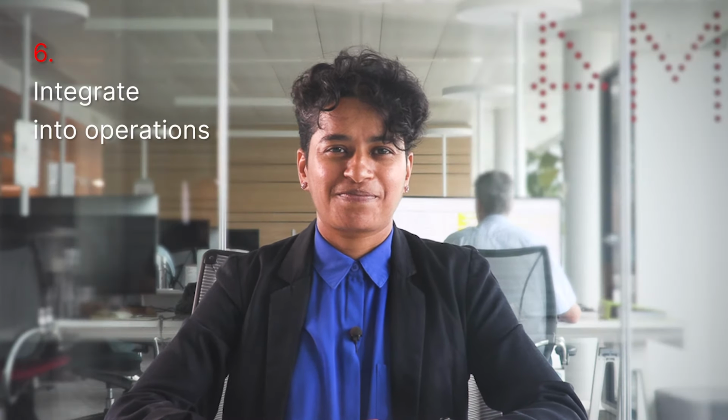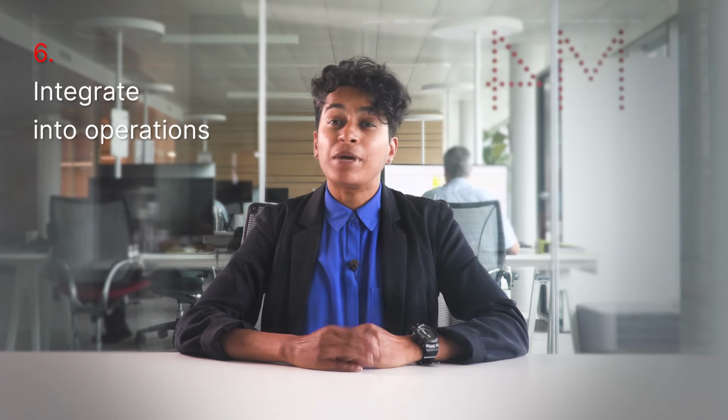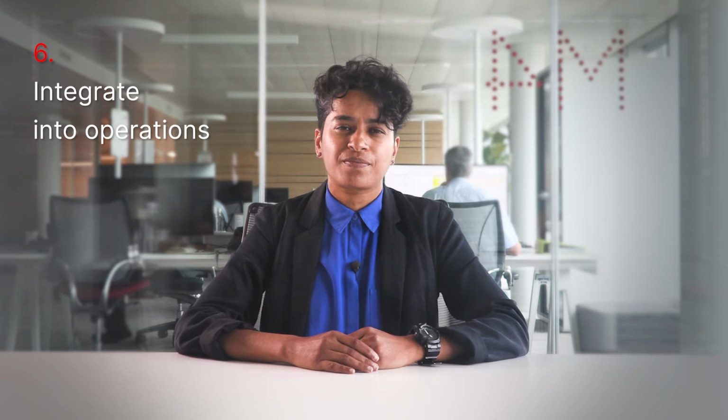Secure resources. Resources are key to turning your plans into reality. Identify and allocate the necessary resources, be they financial, people, skills and expertise, or technology, to achieve your SDG objectives. Integrate into operations. Next, shift from planning to action by placing your SDG-aligned objectives and targets at the core of your business operations and processes. Make sure everyone in the organization knows what you are doing and understands their role in achieving positive change.